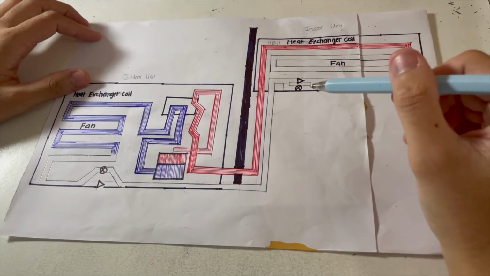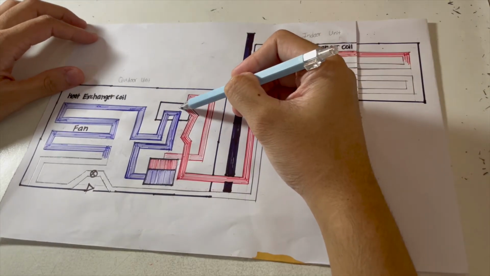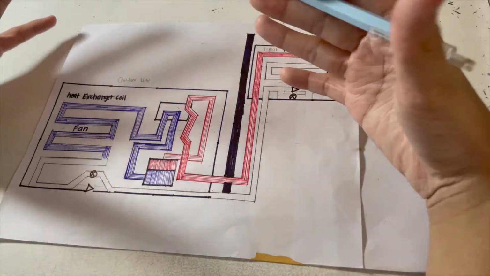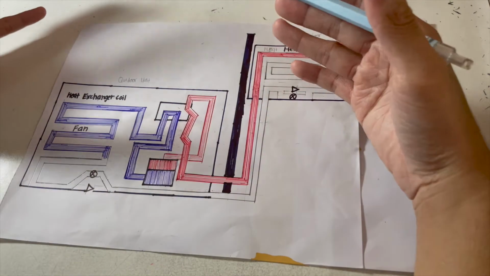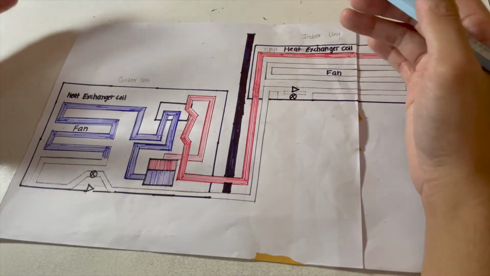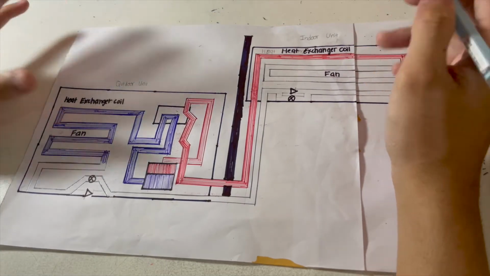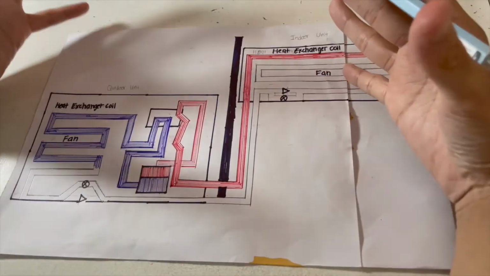After this, the refrigerant goes into the reversing valve, which decides which way the refrigerant will flow. Hence it will go into the indoor heat exchanger coil, which will condense this refrigerant.